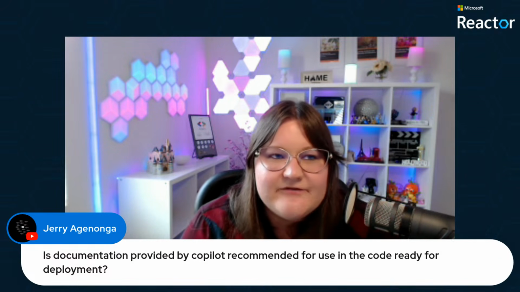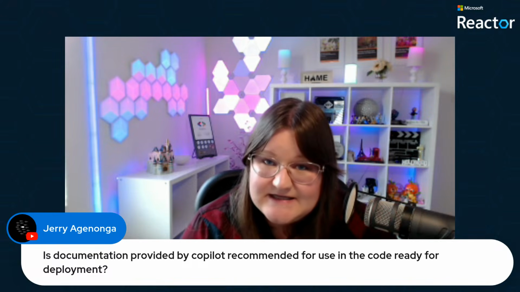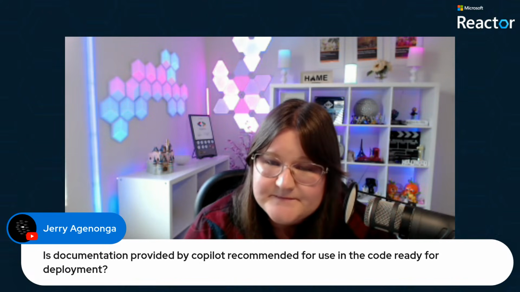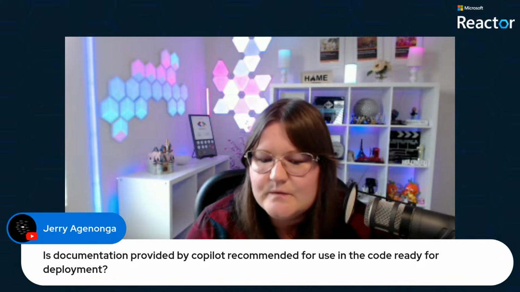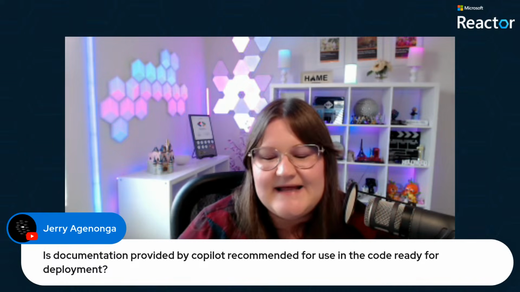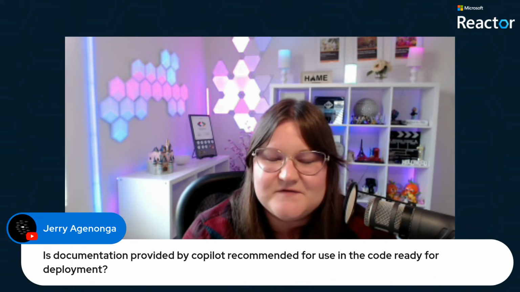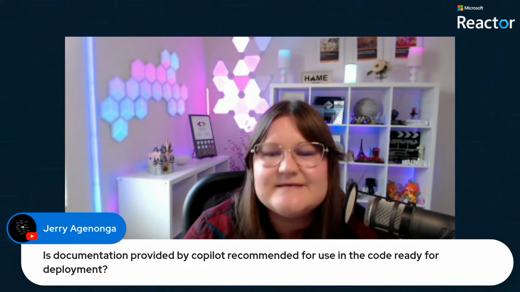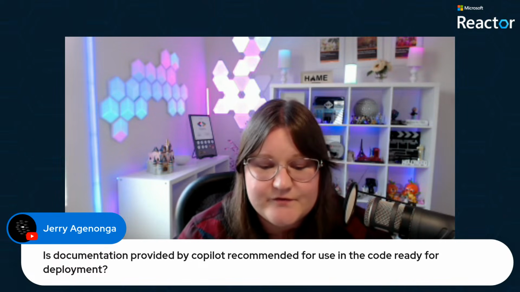Is the documentation provided by Copilot recommended for use in code ready for deployment? That's another question from Jerry. I've been using Copilot professionally for over 2 years, and I have some code in production right now that has a few suggestions from Copilot. So yes, we do have code that is ready for production.